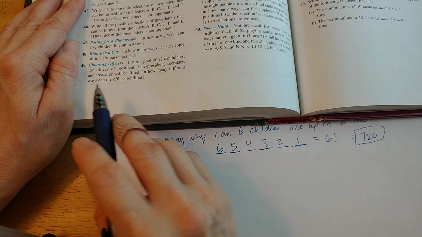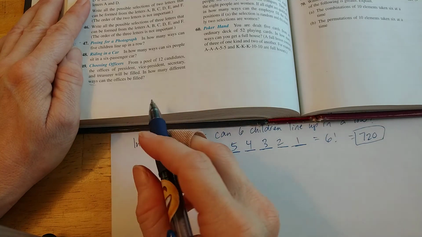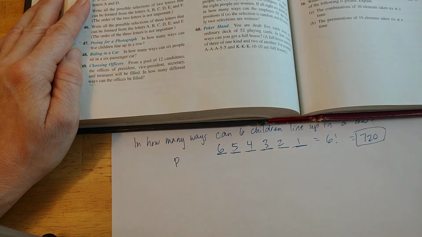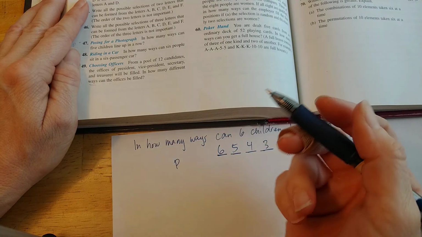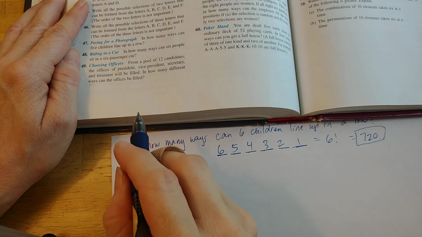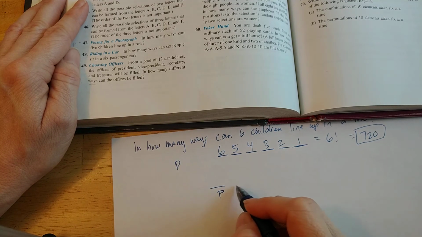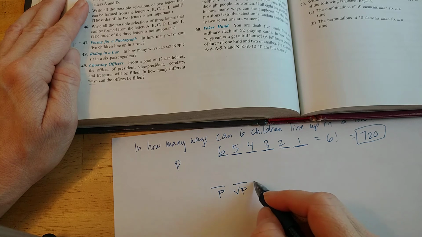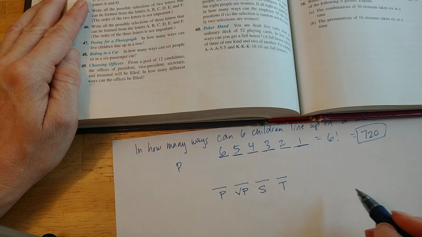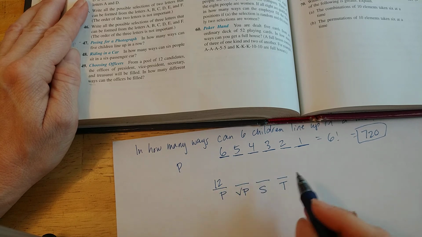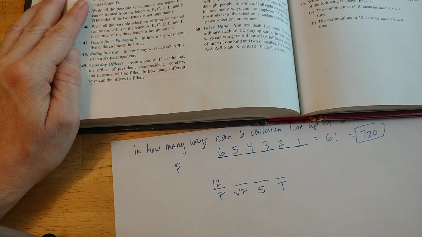Okay, let's take a look at number 49 here. It says choosing officers from a pool of 12 candidates. The offices of president, vice president, secretary, and treasurer will be filled. In how many different ways can the offices be filled? Again, 49 would be a permutation because the order matters. You've got president, vice president, secretary, and treasurer, so the order matters. Of the 12, you have 12 to choose from here, and then 11, 10, 9. So you can do the permutation on that one as well.